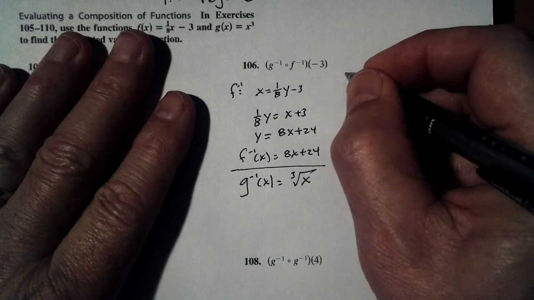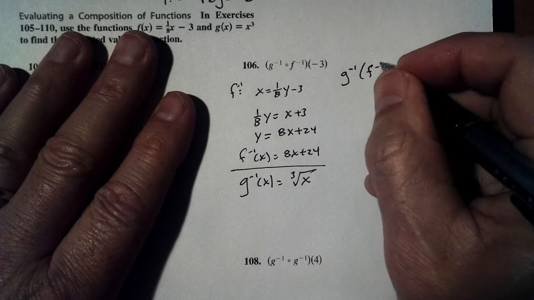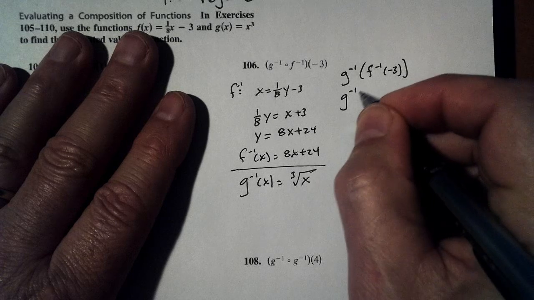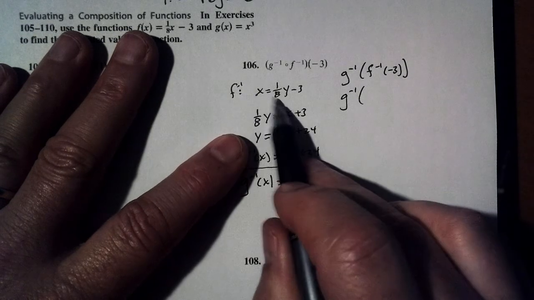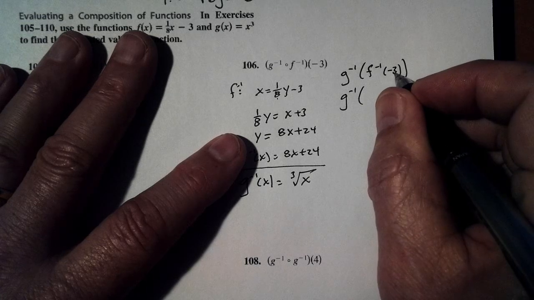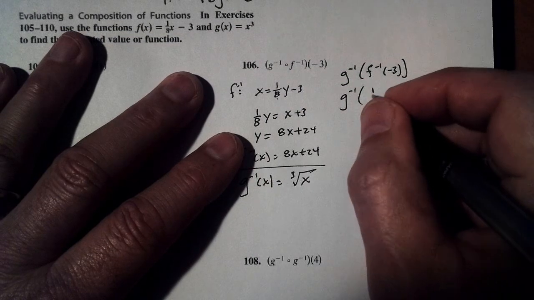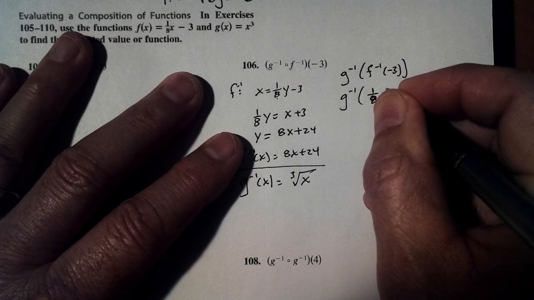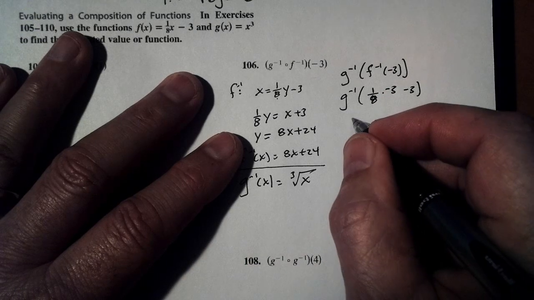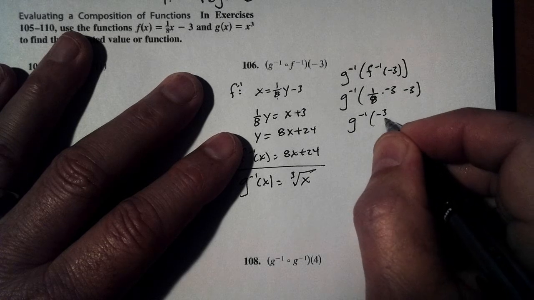And now we need to find, you know me, I don't like that form, g inverse of f inverse of negative 3. So that's g inverse of, I want negative 3 into f inverse. So that is negative 3 goes into f inverse. That is 1/8 times negative 3 minus 3. That's g inverse of negative 3/8 minus 3.